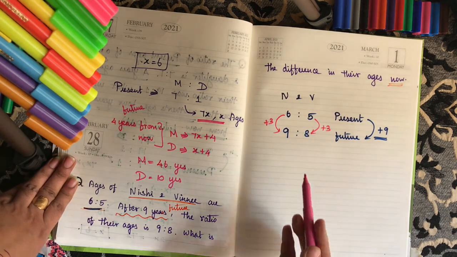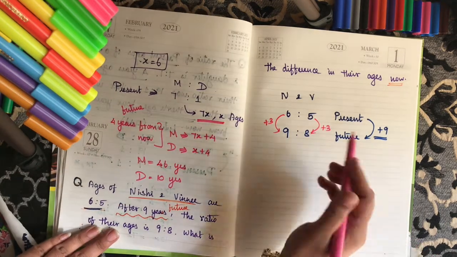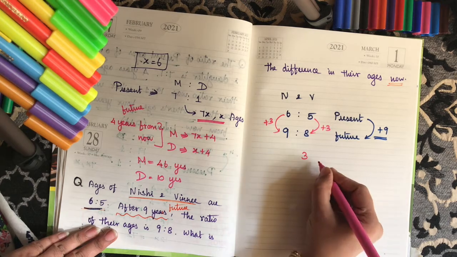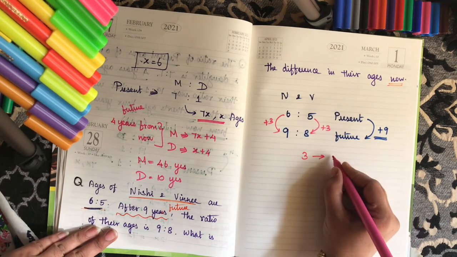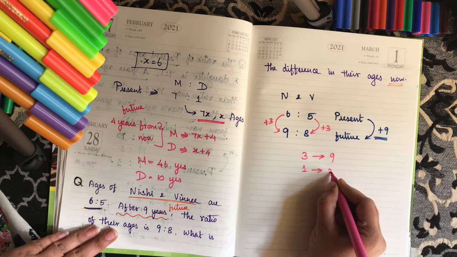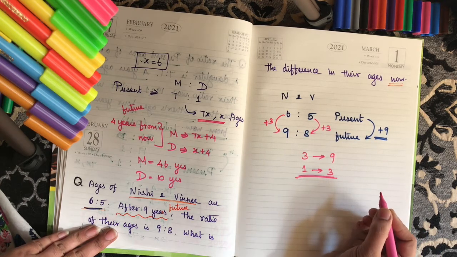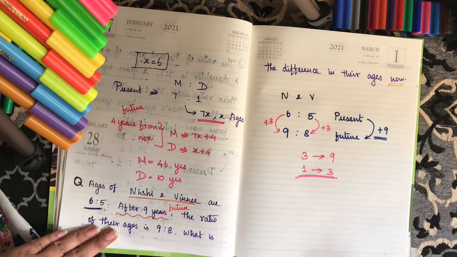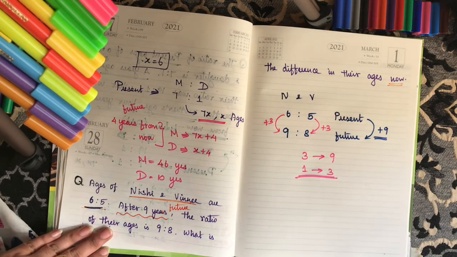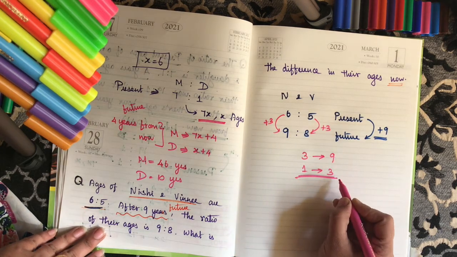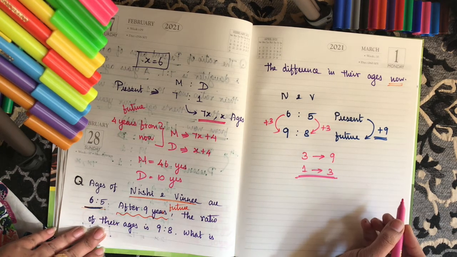Yes, the difference is the same. So I can easily say if I add 3 ratios, the value will be 9. Then what will be one ratio? Just divide it. 9 divided by 3 is 3. So for one ratio, the value is 3. Okay, we have found it.